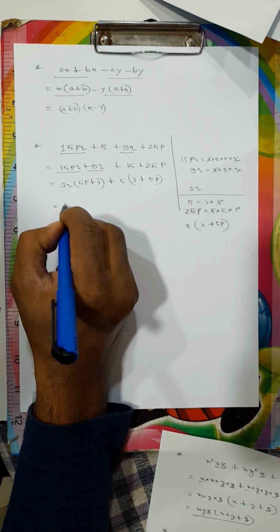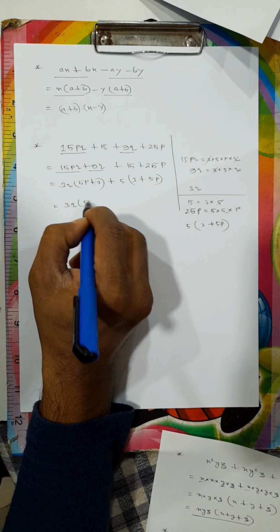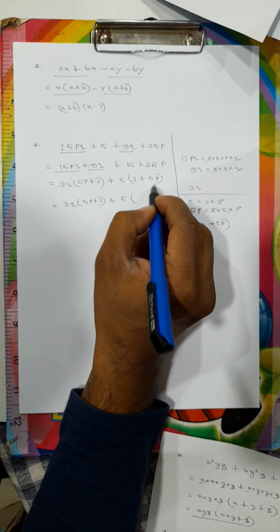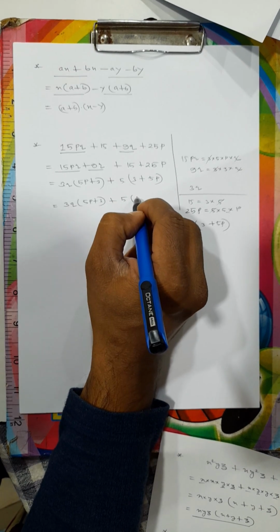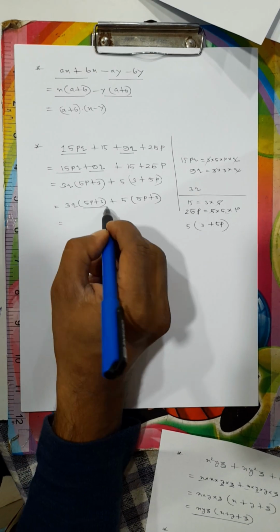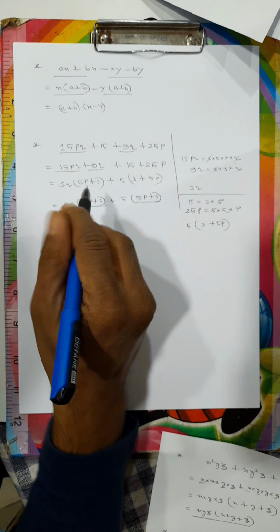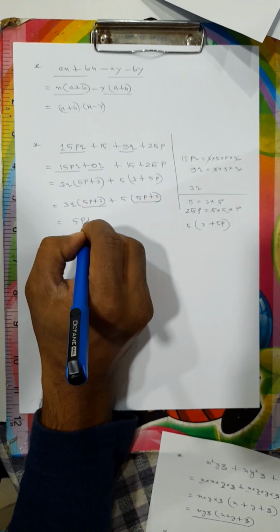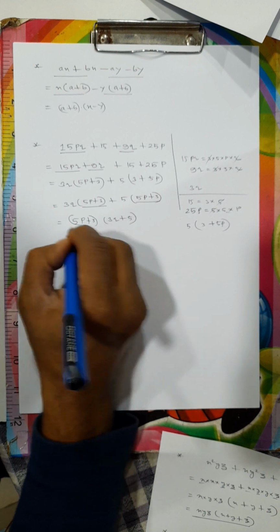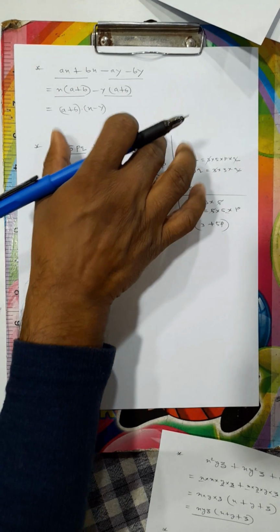Now we get 5p plus 3 plus 5 into this, you can write in reverse order, 5p plus 3. Now 5p plus 3 is a common factor of these two terms, so we'll write it as 5p plus 3, then 3q plus 5. This is the factorization of this algebraic expression.